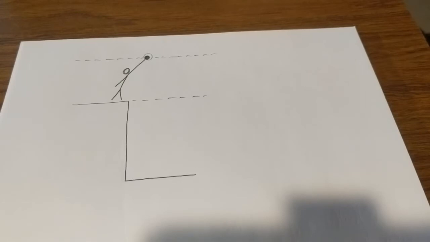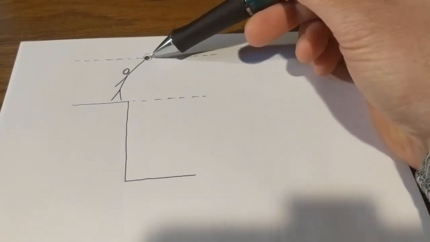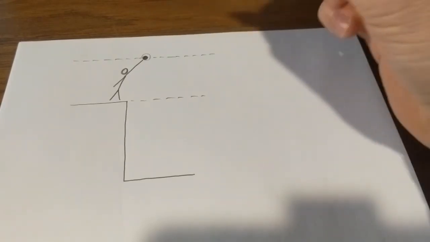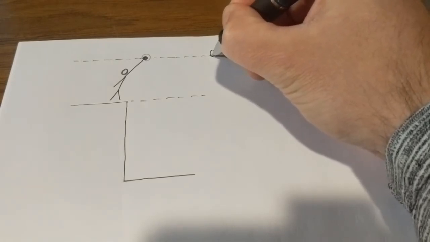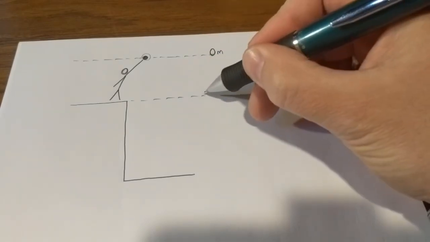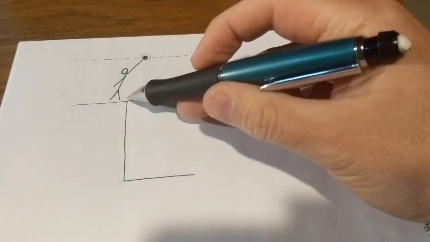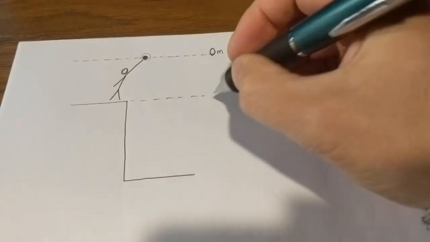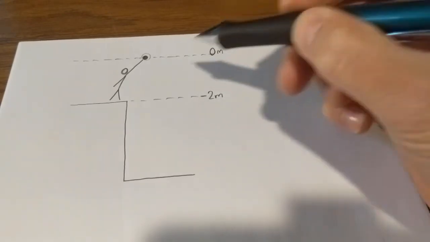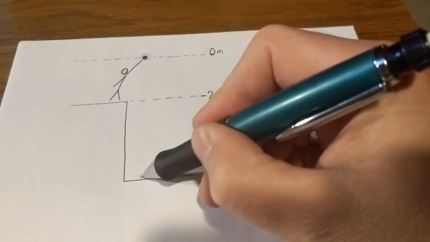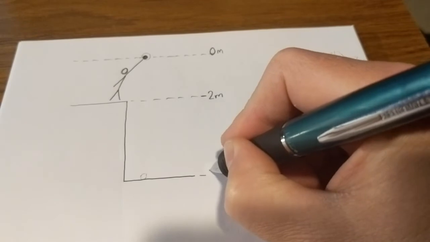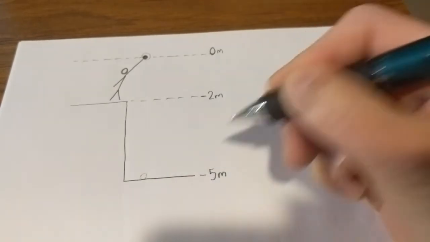For this last example, let's take the perspective of the ball. So maybe it looks like an eyeball. That's probably a little bit creepy. But if you were there, you might say that you were at ground level. If you were at ground level there, then you'd have to conclude that this location at the top of the ledge, being 2 meters below you, would be at a height called negative 2 meters, and that this cliff floor or ledge floor down below is 5 meters below you. So it's at a height of negative 5 meters.